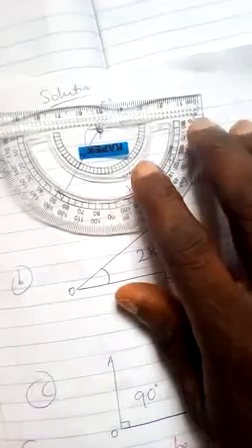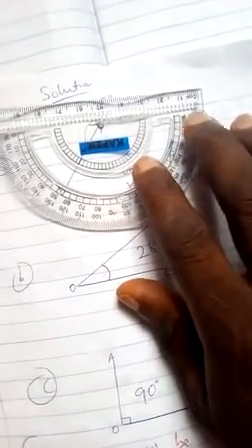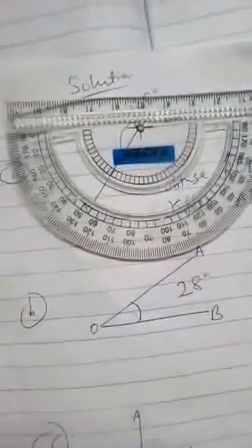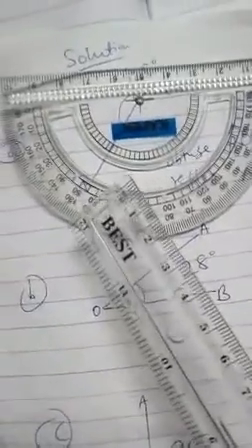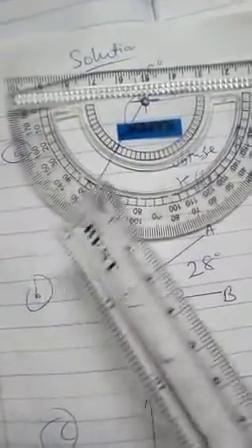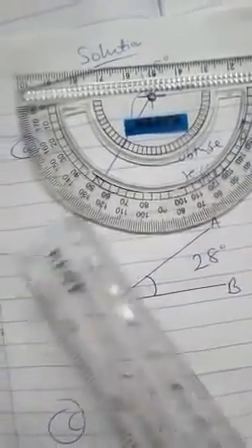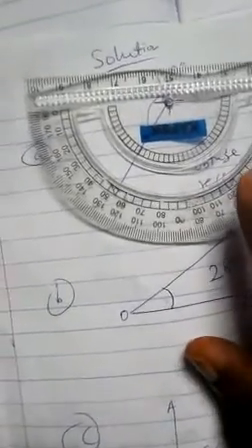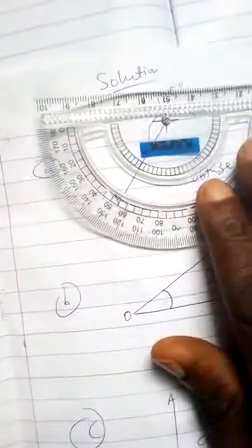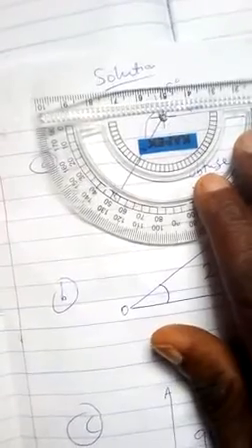Your reading is 125. This is your 120, and between 120 and 130 is 125. So that is how you place and do your reading.